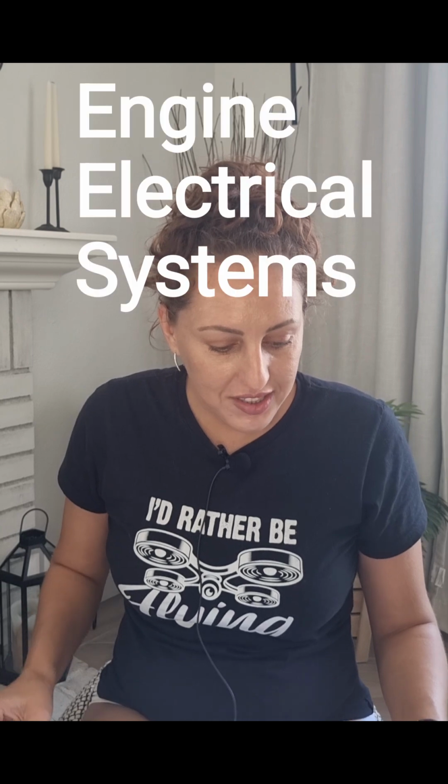All right, our next section is engine electrical systems. Question: what device is used to convert alternating current, which has been induced into the loops of the rotating armature of the DC generator, to direct current? Answer: a commutator. Commutator. A commutator is the mechanical switch or rectifier that converts the alternating current within the rotating armature. This one's a trick question.